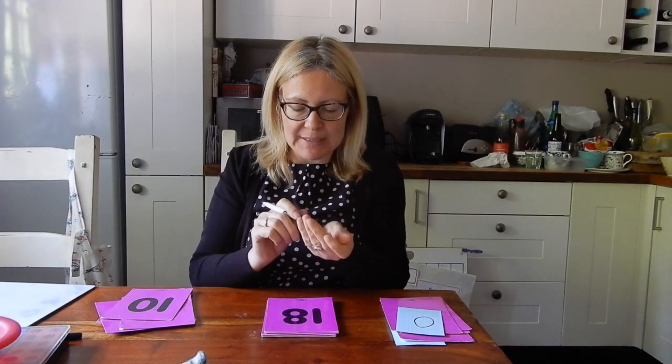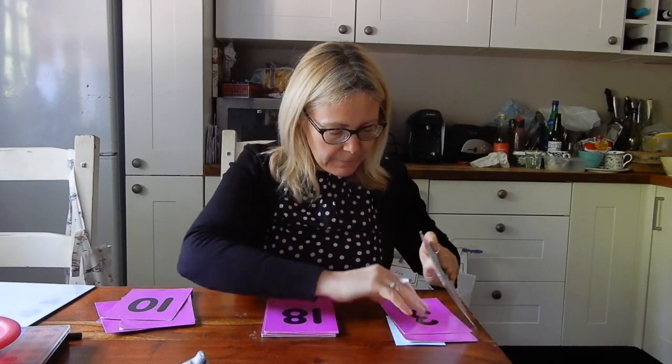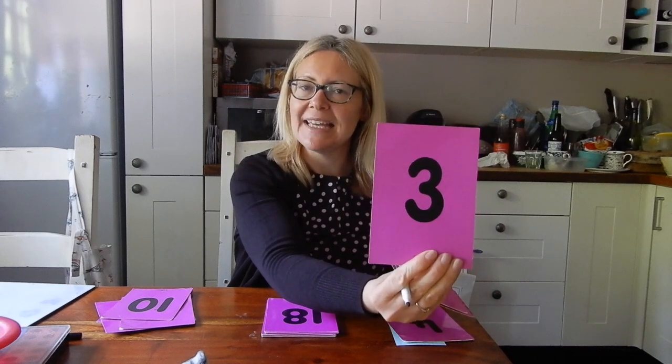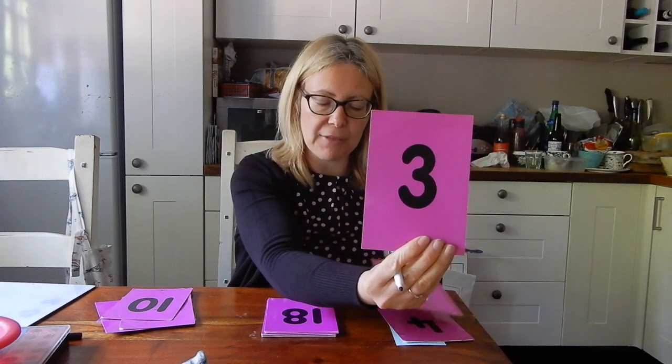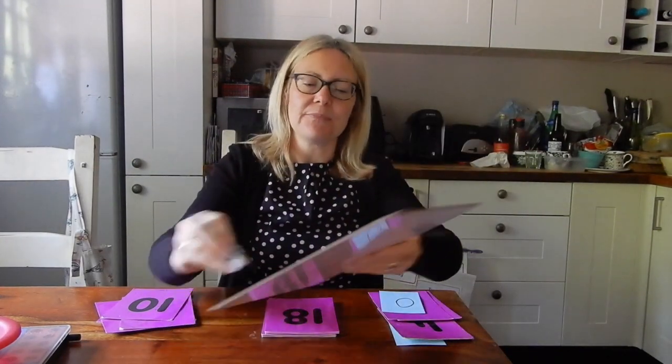So I am going to show you this number. Let's do some smaller ones at the beginning to help us out. I am going to show you this number 3. Can you write the number that's one more than 3 on your board? One more than 3, jumping on one more on the 100 square. Hopefully you have written on your board the number 4. Excellent. Pat yourself on the back if you got it right.